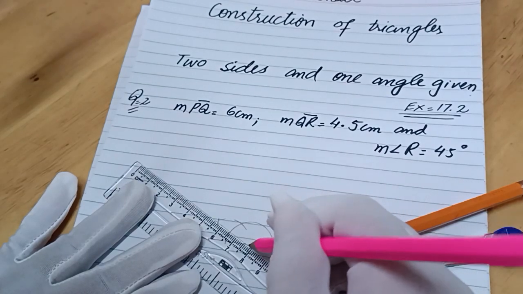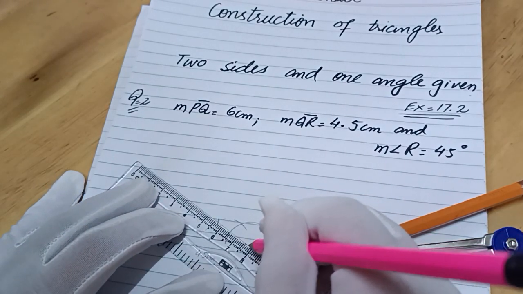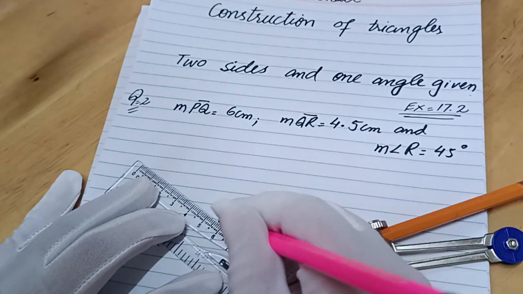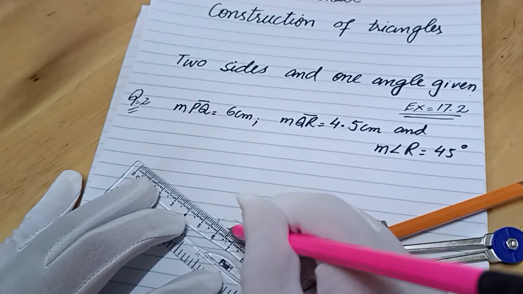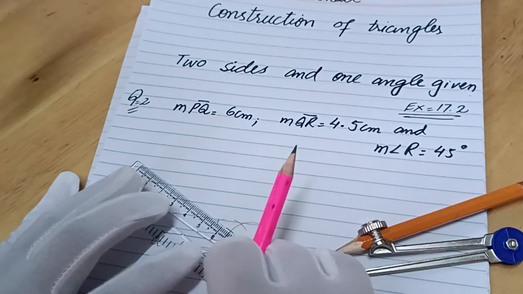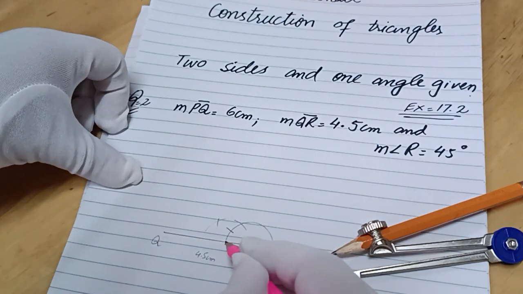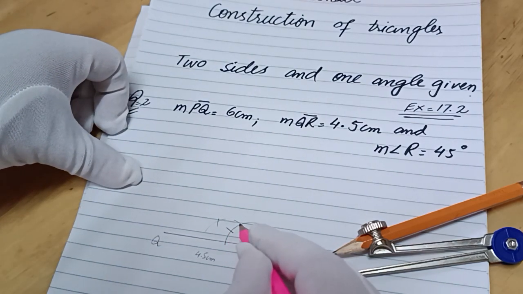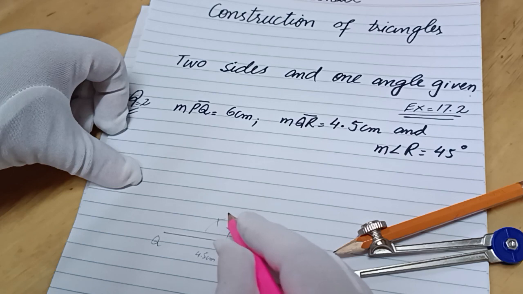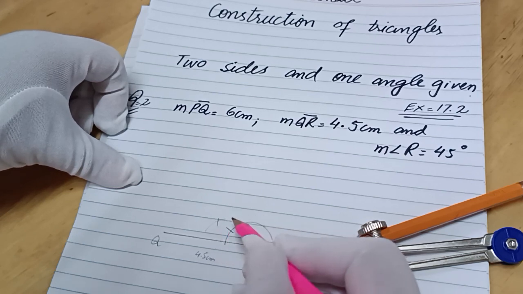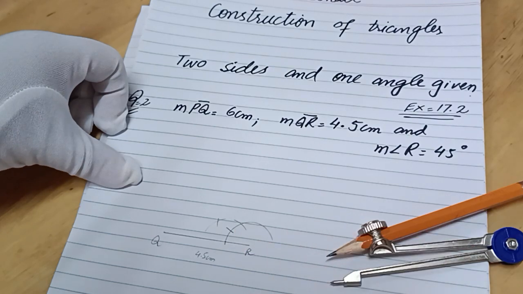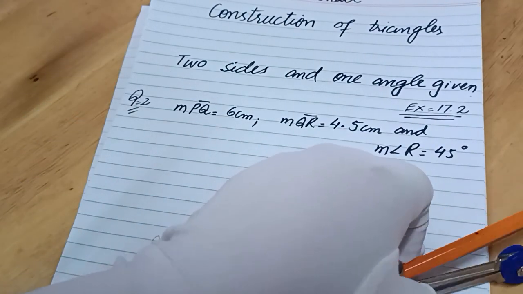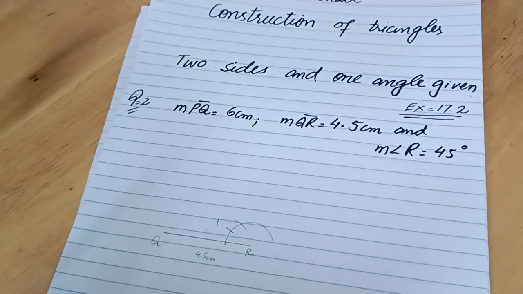Put the pencil here, attach the scale, and just make a reference point. Now this is 0, this is 30, this is 60. In the bisection of 30 and 60, there will be an angle of 45, meaning 45 degree is coming at the bisection of 30 degree and 60 degree.